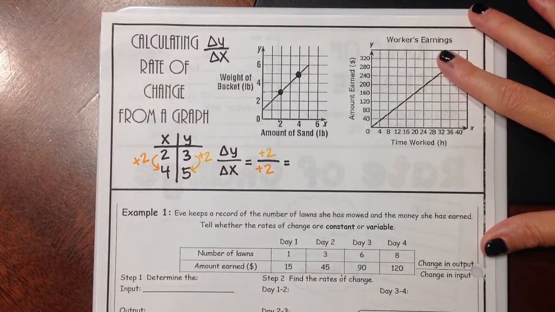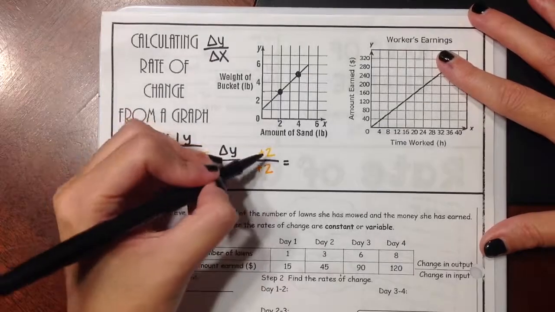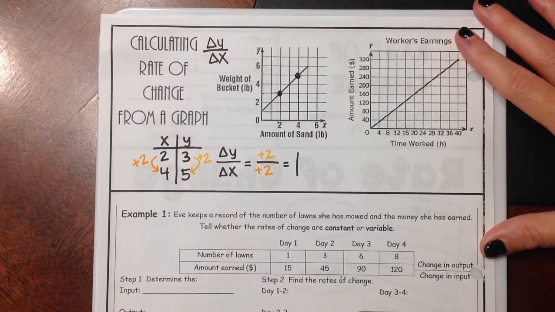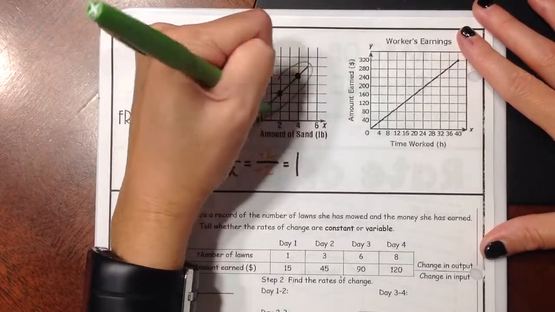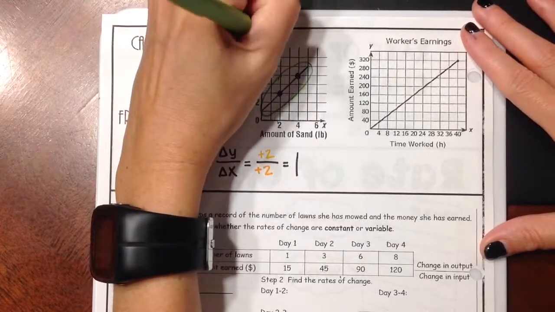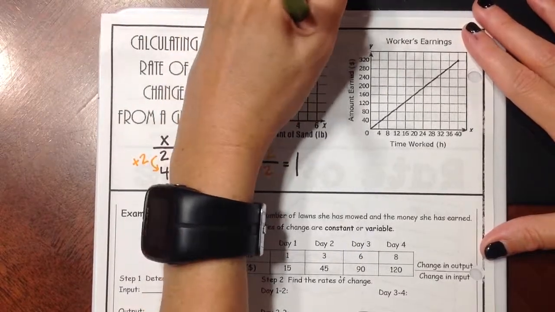And now I'm going to perform that division. So 2 divided by 2 is going to give me a rate of change of 1. And you can see that because you have a line, this is linear. And if you have a linear function, you know that your rate of change is constant.